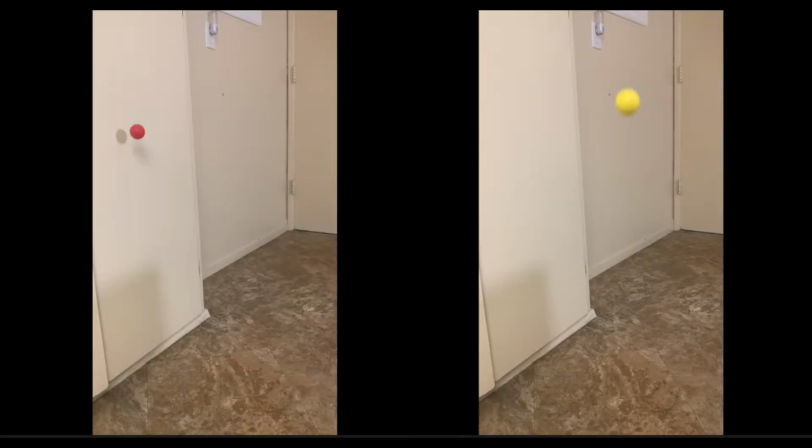In that clip, I dropped a red ping pong ball, which is lighter, on the left, and a yellow golf ball, which is heavier, on the right. And you can see here that the yellow ball bounced higher because it is heavier. So if you compare these two pictures, you can see that the ping pong ball was slightly lower than the golf ball on the right.